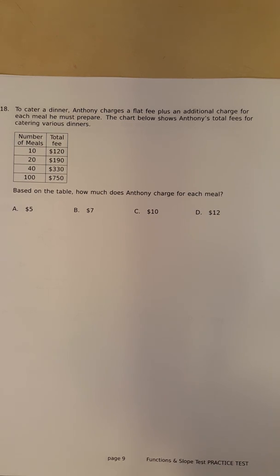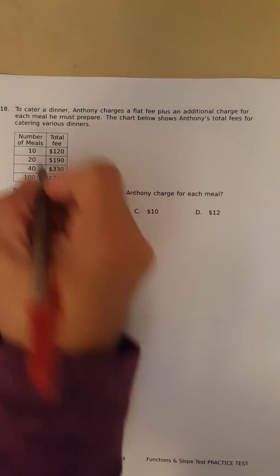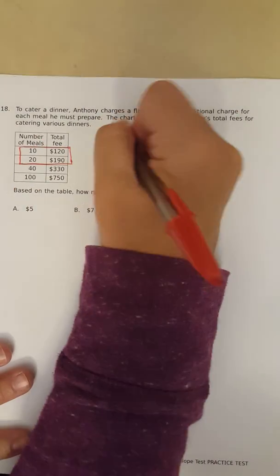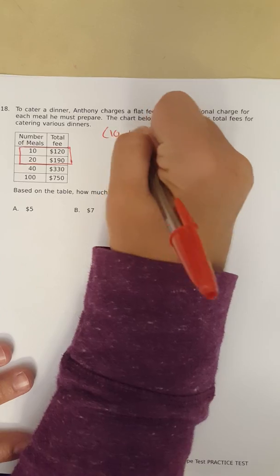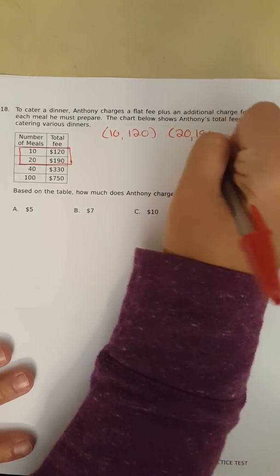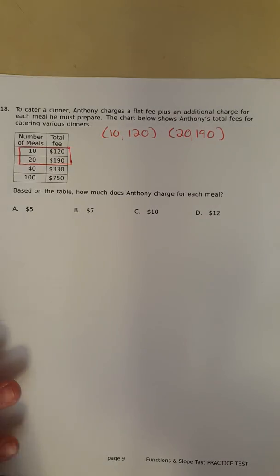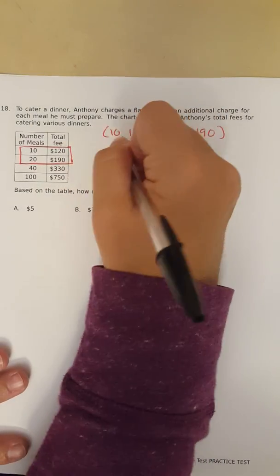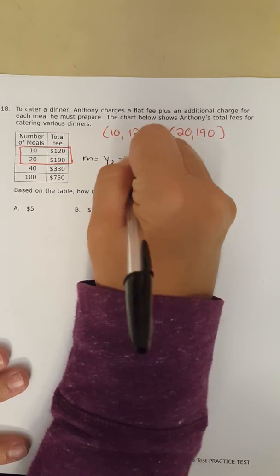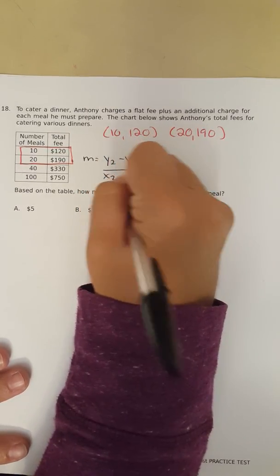So I'm just going to go ahead and look at 2 of these points. Let's start with the first 2 because they're smaller numbers. This one is 10, 120. And the other is 20, 190. So I'm going to find my slope here. So remember slope, this is y minus y over x minus x.